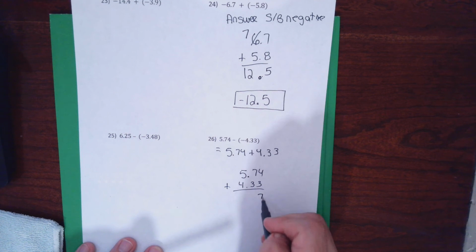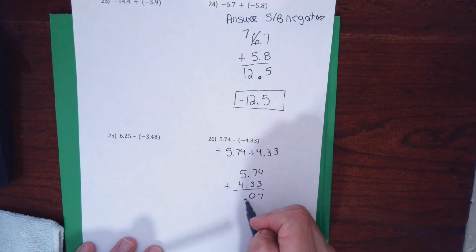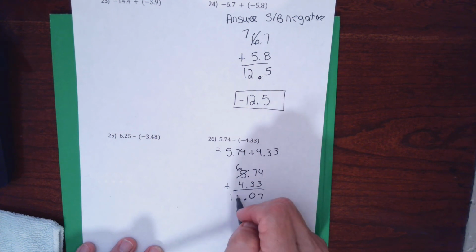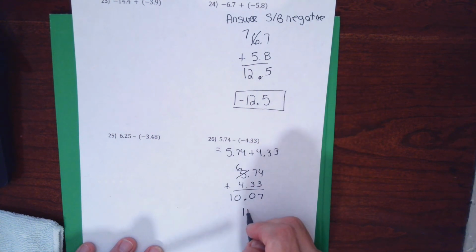Add 4 plus 3 is 7. 7 plus 3 is 10. Bring down my decimal, carry the 1, and get 6 plus 4 is 10. My answer to 26 is going to be 10.07.